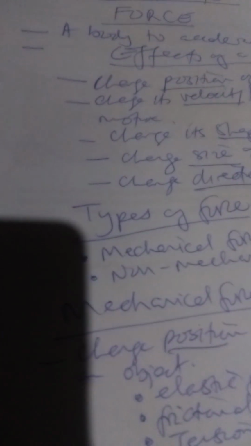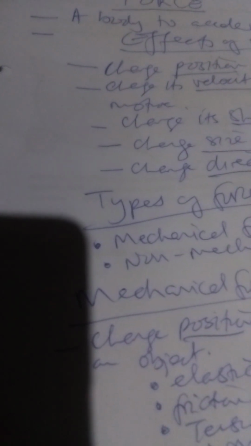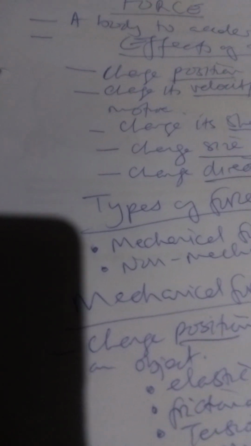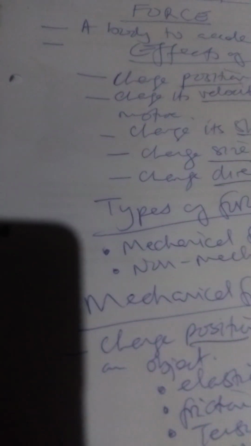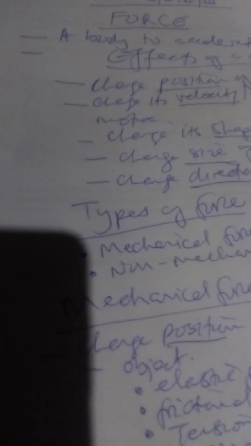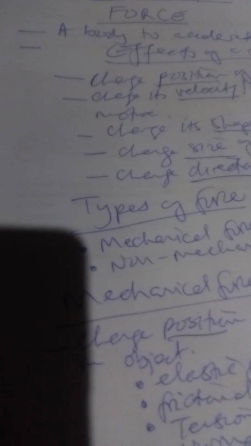So that's our first short lesson. Let me summarize here. A force is that which causes a body to change its acceleration or to change its velocity. A force is that which causes a body to accelerate. Then we looked at the effects of a force.